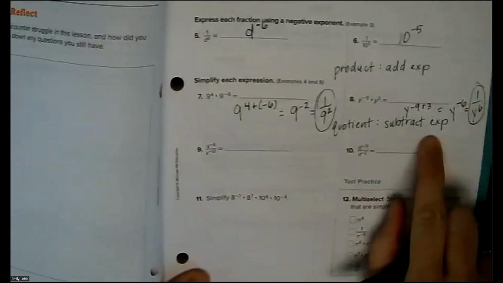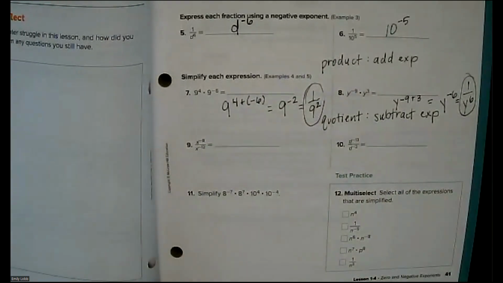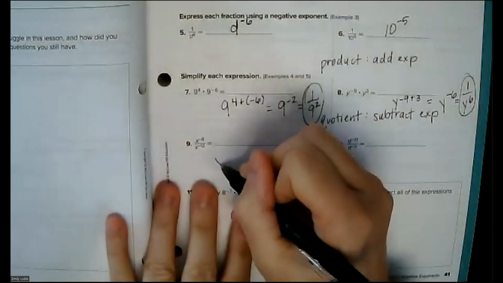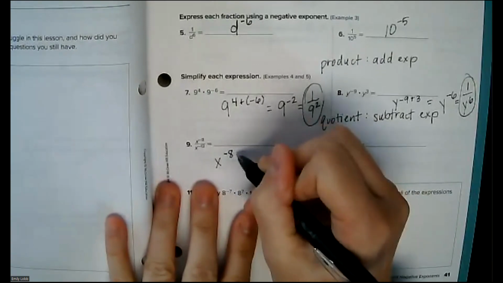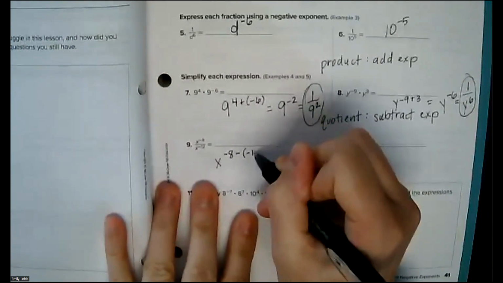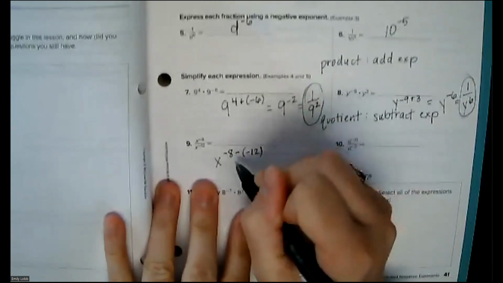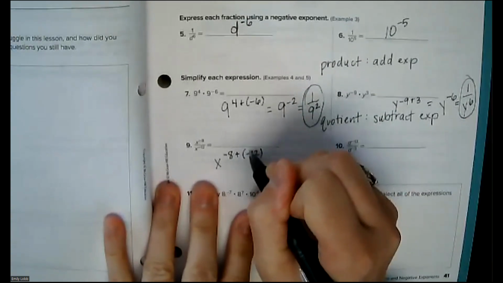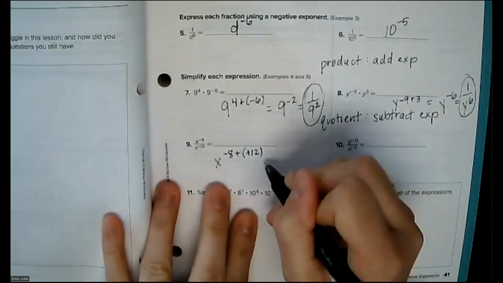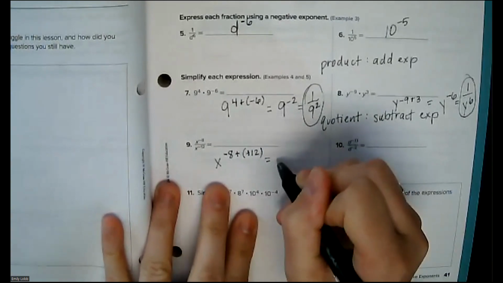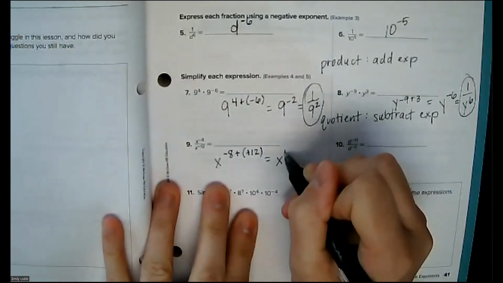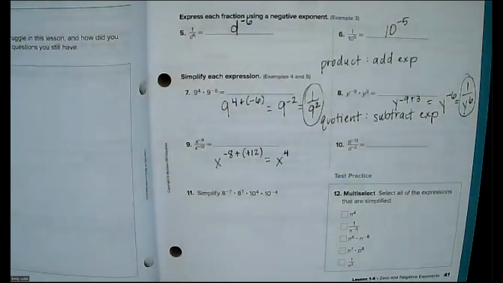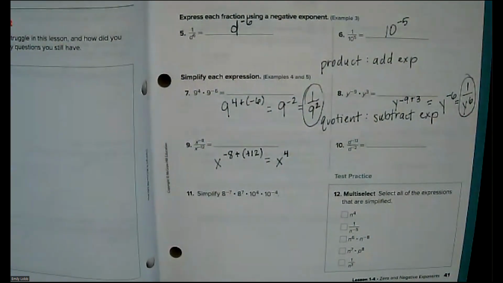Remember, we're going to subtract our exponents with like bases. So we have x to the negative 8 minus a negative 12. When we subtract a negative, we're really adding it, right? So we really have more positive than negative here. Do we have to simplify it? That's as simplified as it gets. If we have a positive exponent, we can stop, right?